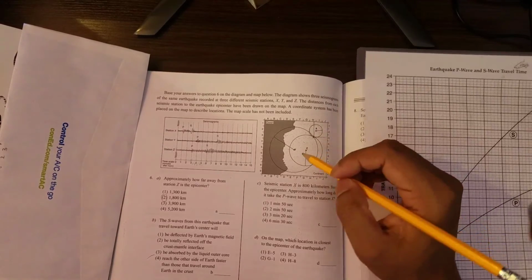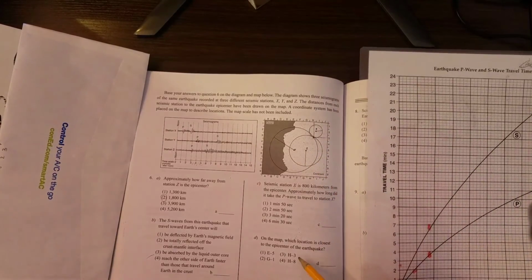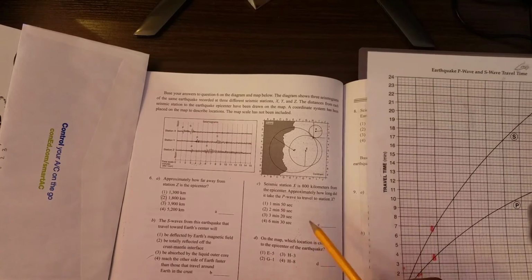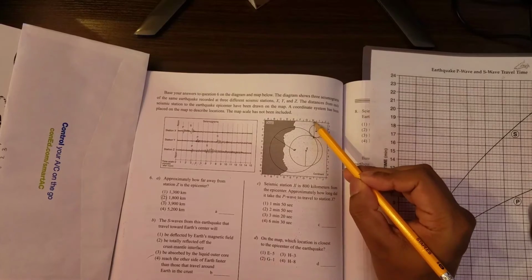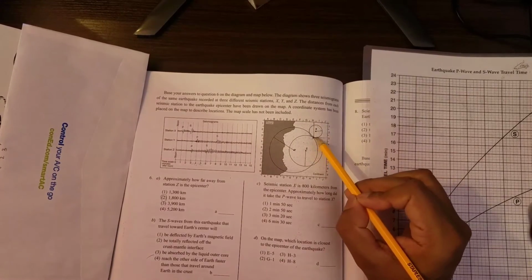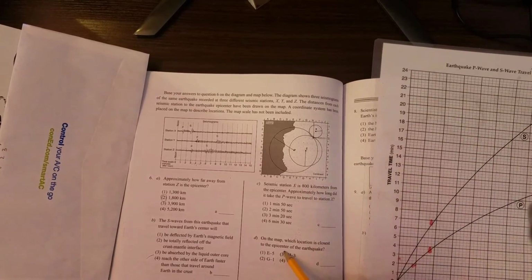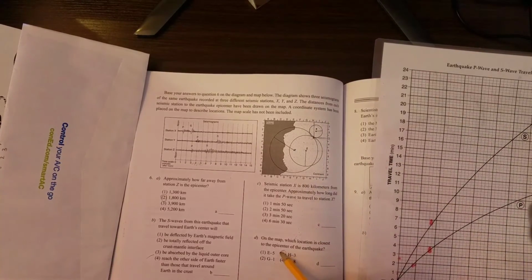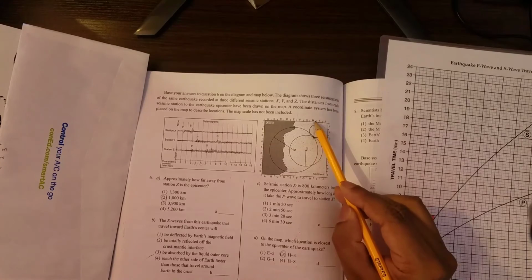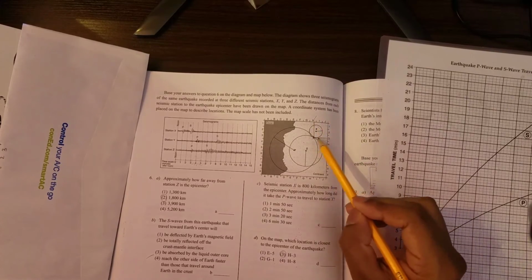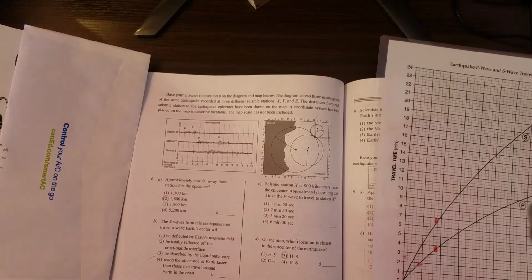Okay, so which location is closest to the epicenter? Is it E5, G1, H3, or H8? We know it's here, so it must be the letter H. And if you go here, it is 3. If you know coordinates, it shouldn't be a problem for you to find it. So we look at the location H, and the distance is about 3. This is not drawn to scale.